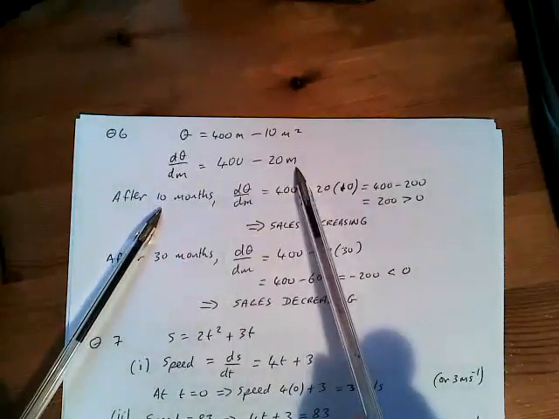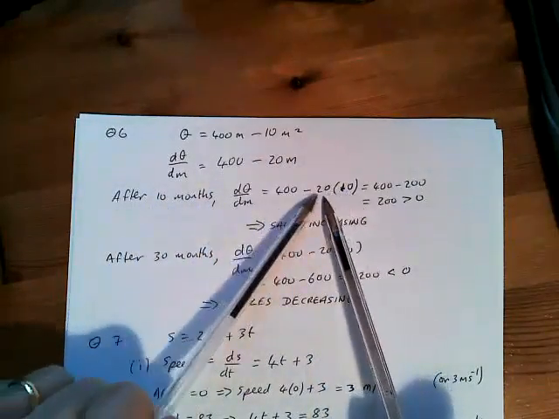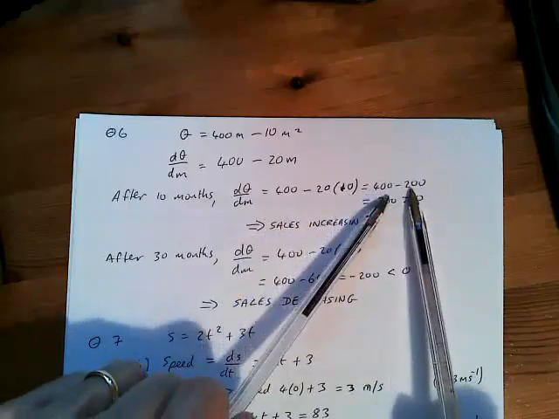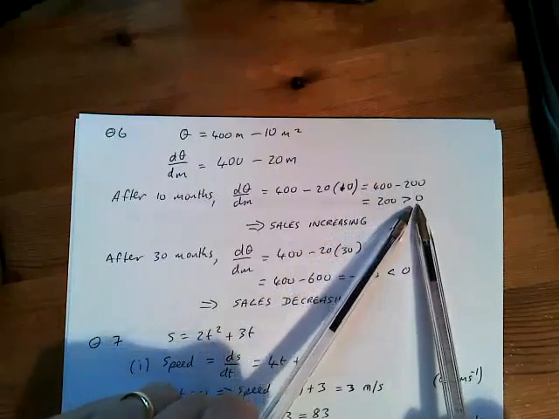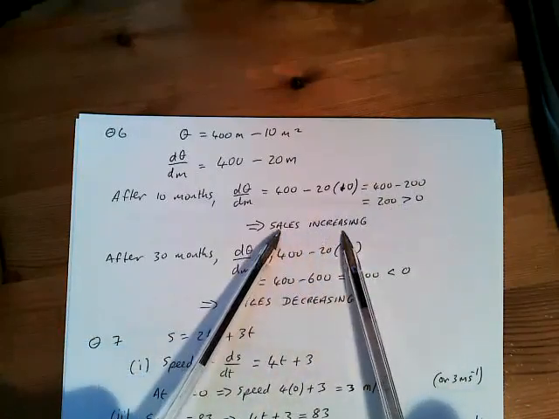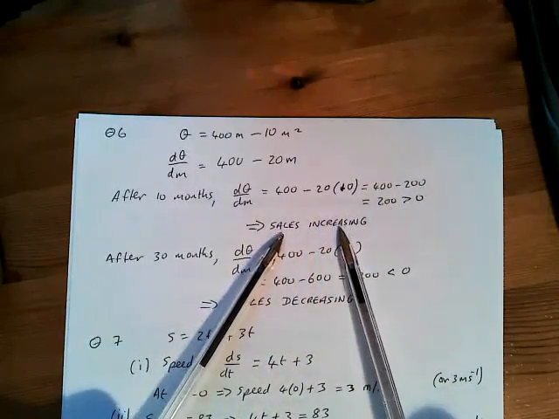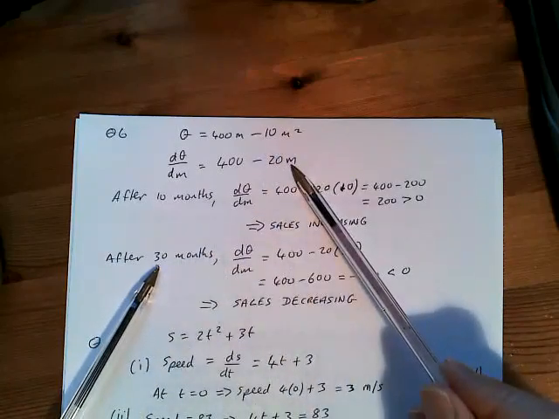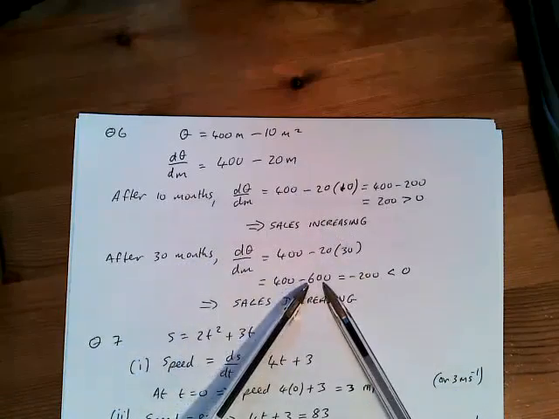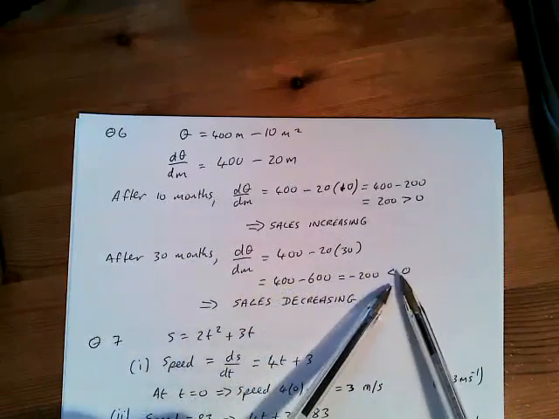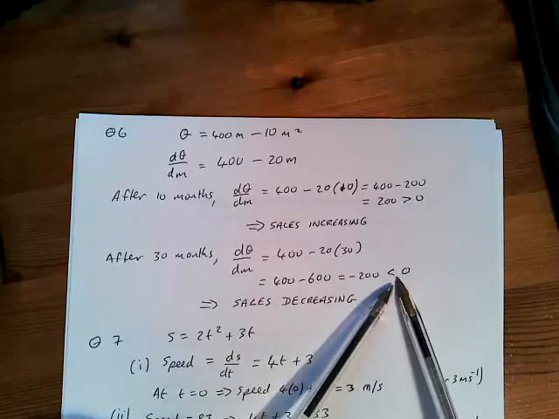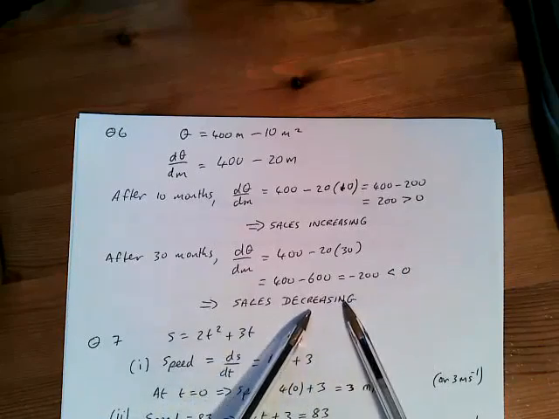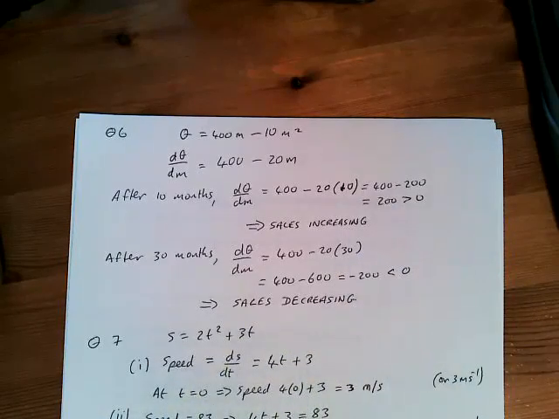After 10 months, put in 10 for m, so we get 400 minus 20 by 10, which is 400 minus 200, which is 200, that's greater than naught. So it means the function is increasing, the function in this case is sales, so sales are increasing. After 30 months, put in 30 for m in dQ/dm. So we get 400 minus 20 by 30, which is minus 600. We get minus 200 as our answer. The derivative is less than naught, which means the function sales is decreasing. Okay, so very, very easy, just subbing in your values.